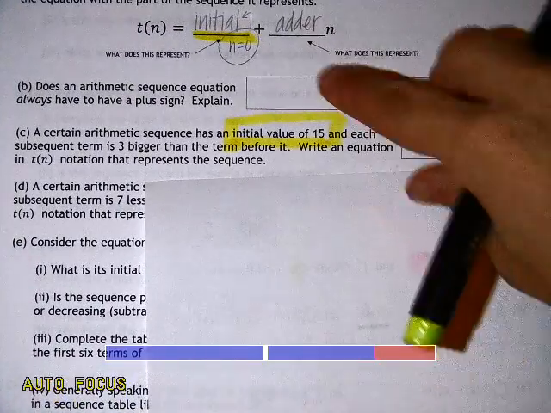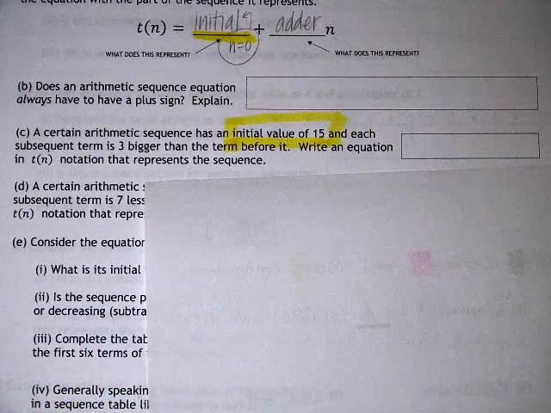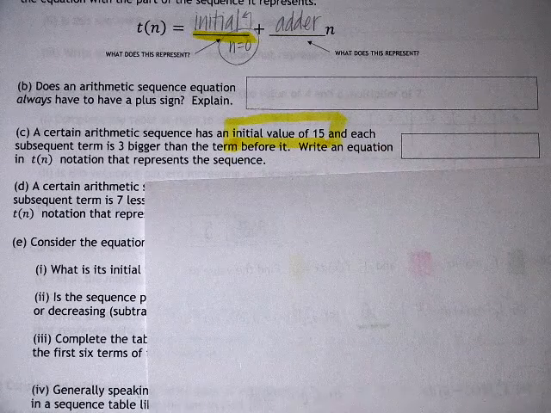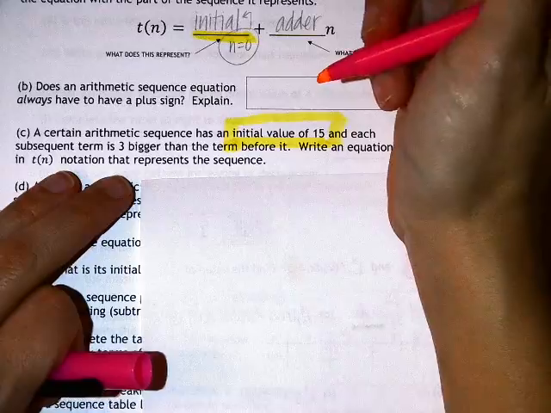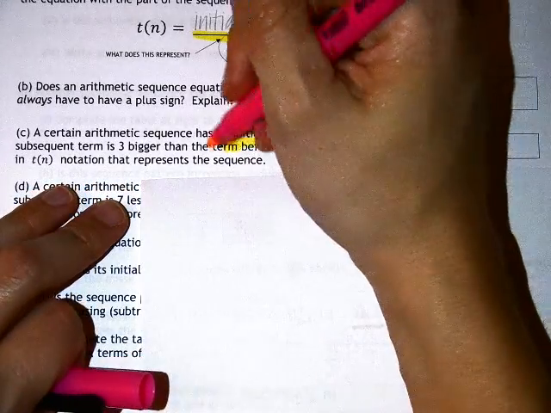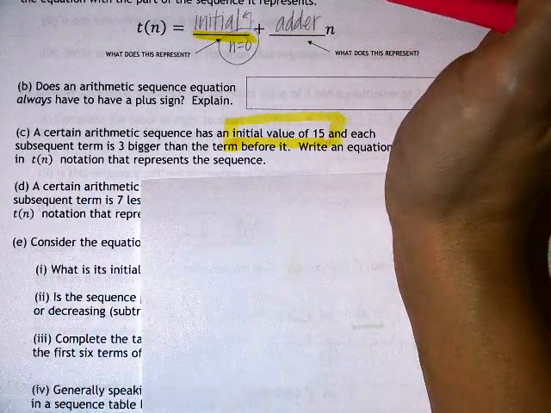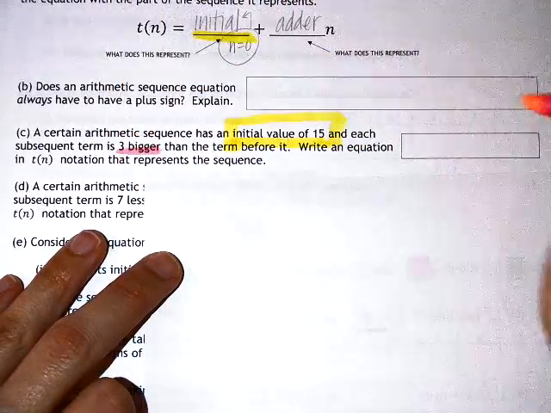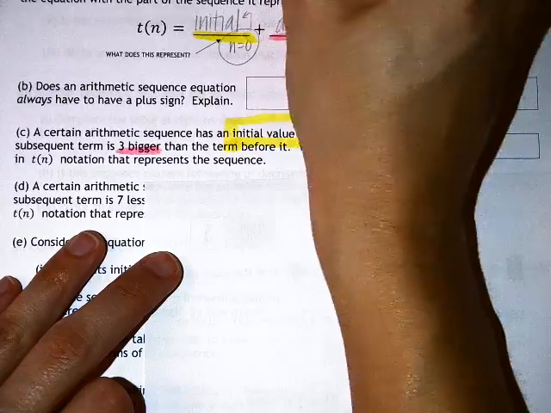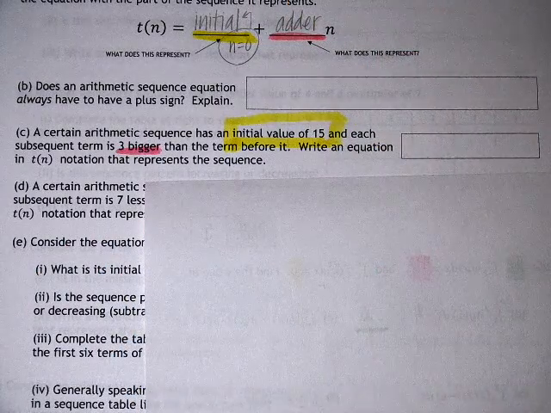Initial is that first number in the equation. Initial is something I need in the equation. It says afterwards each subsequent term is 3 bigger. I'm thinking of 3 bigger. Bigger makes me think of adding, because you're making something bigger when you add. So I'm immediately thinking that this 3 bigger must be referring to the adder part of the equation.